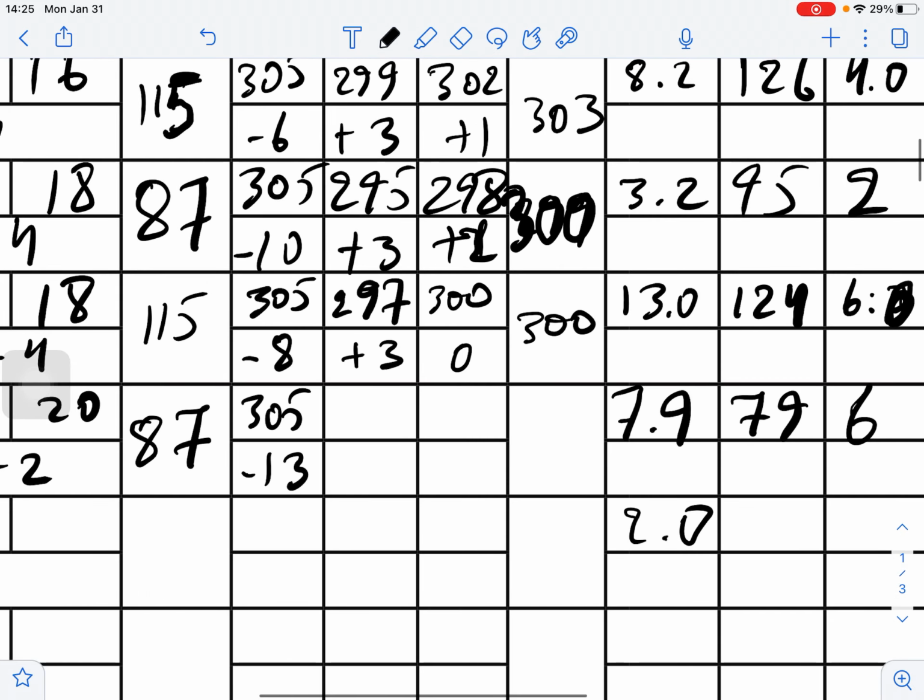And then we did not even calculate what the heck was our true heading and stuff. So let's calculate that. So 305 minus 13, 292, plus 3 again. That's going to be 295. Let's say plus 0 here, 295. Not much of a difference, so 5 degrees.